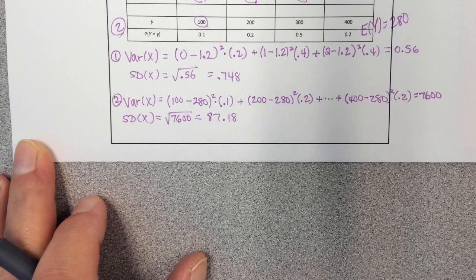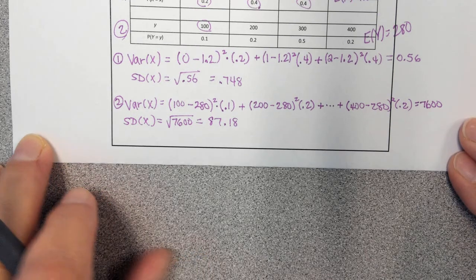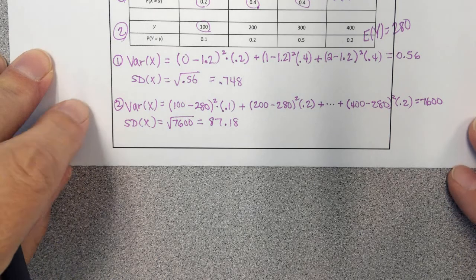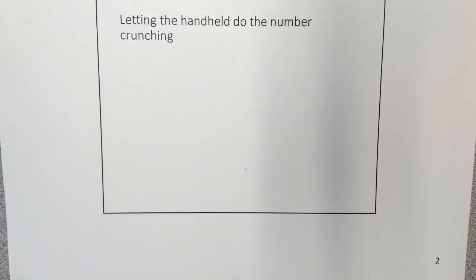Okay, so can you use a formula? Yes, you can. Okay, you can do this. Let me peek at what's on this last slide before the homework. Let the handheld do the number crunching. So how do we let the handheld do the number crunching?